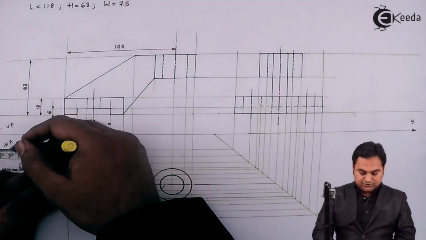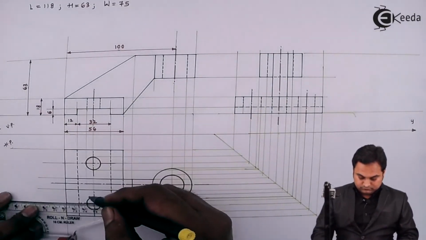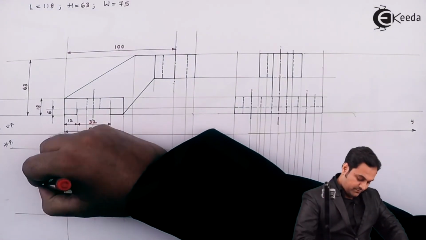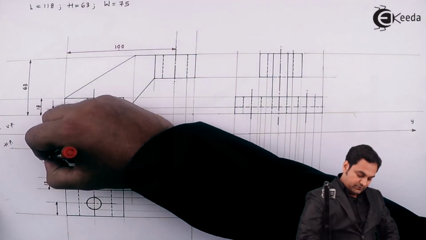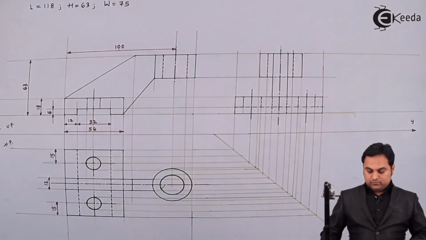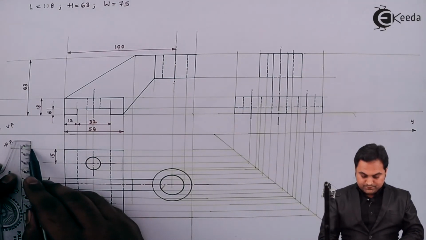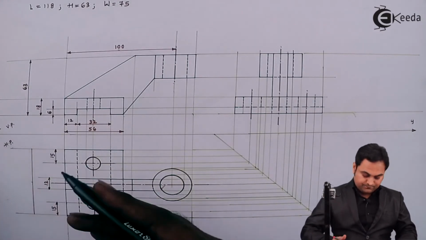Giving the dimensions in the top view as well. The web has a width of 12 mm. Centers of the small circles are at 15 mm on both sides. The total width is 75 mm.